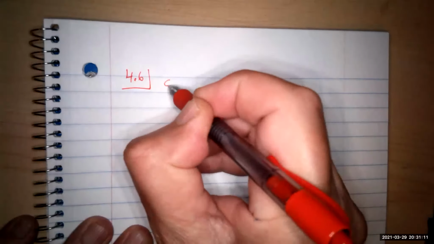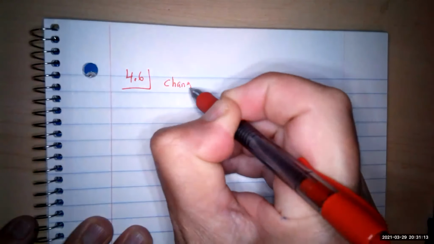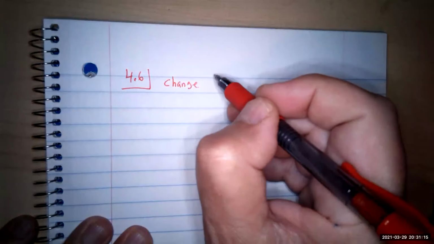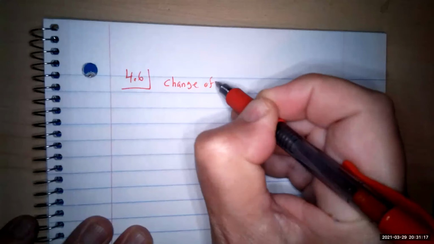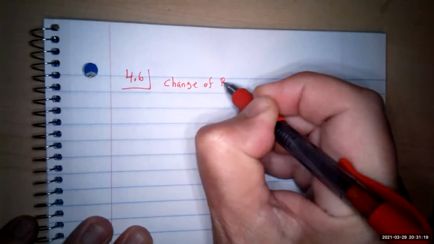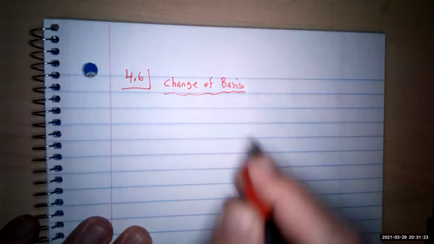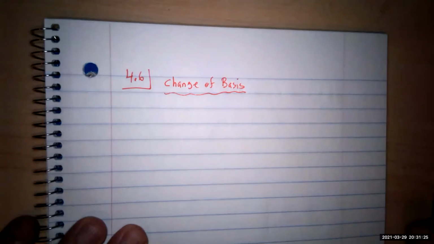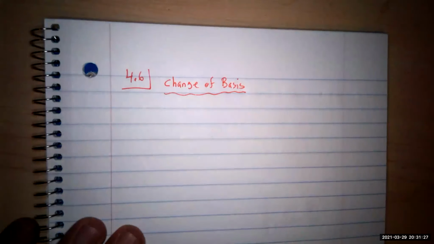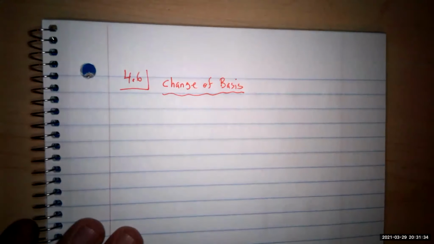So this is 4.6, a very important section, and we call it change of basis. Okay, let's see what it means. We are going to find out what happens if we change the basis: what's going to be the relationship between the coordinate vectors?